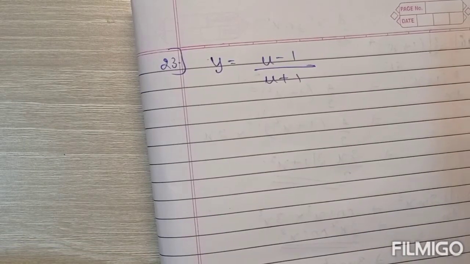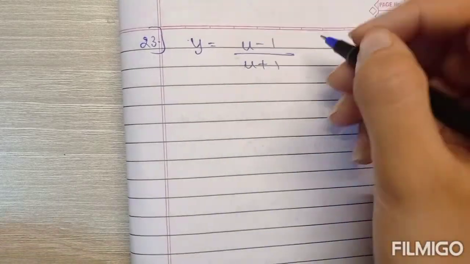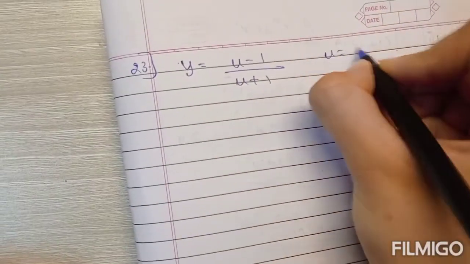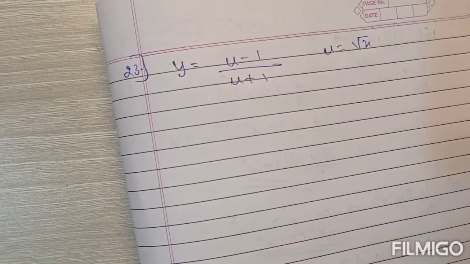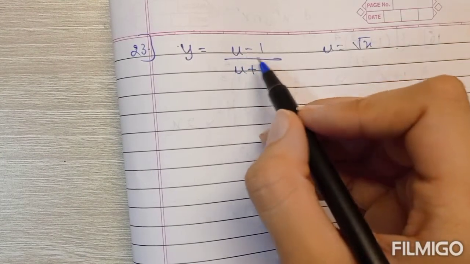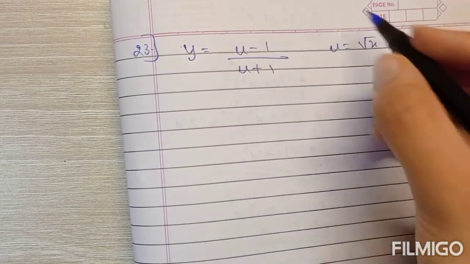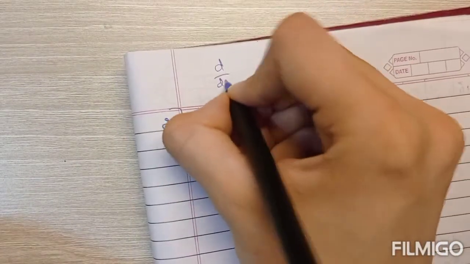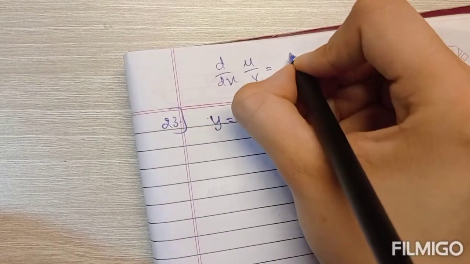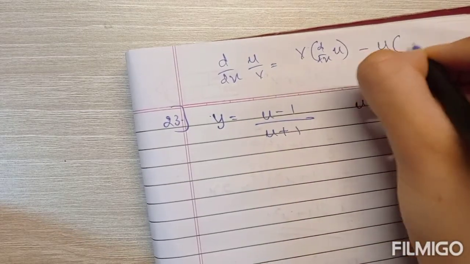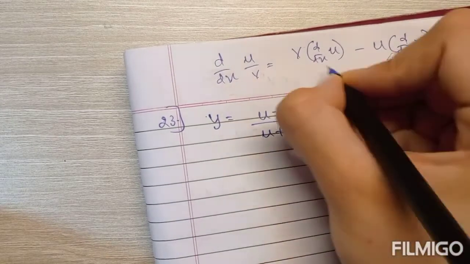Moving on to the final question for today, we have y is u minus 1 upon u plus 1, where u is root x. So again, they've simplified it for us because the original question would be root x minus 1 upon root x plus 1. They've already kept that as one term. Using the differentiation of u by v rule, we have v into the differentiation of u minus u into the differentiation of v upon v square.